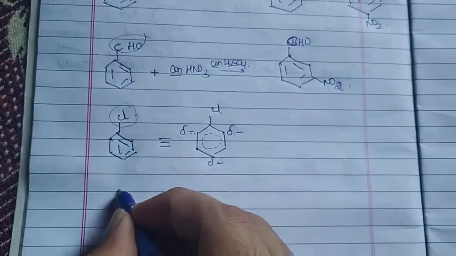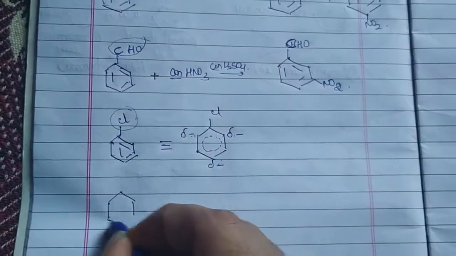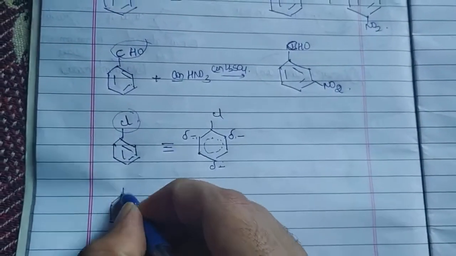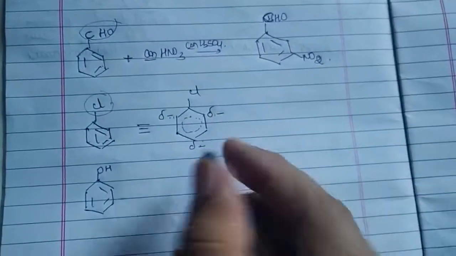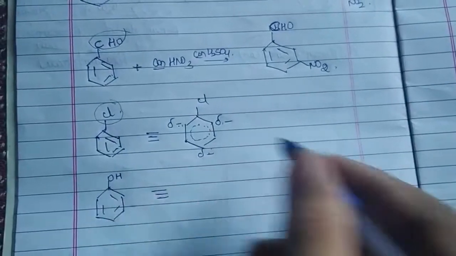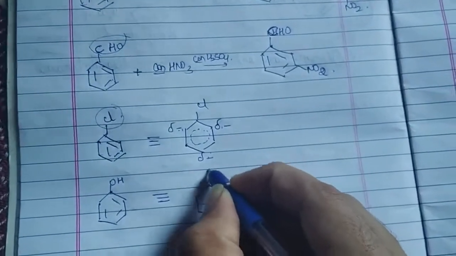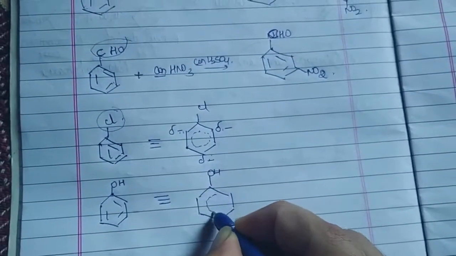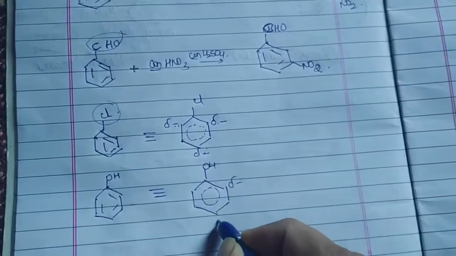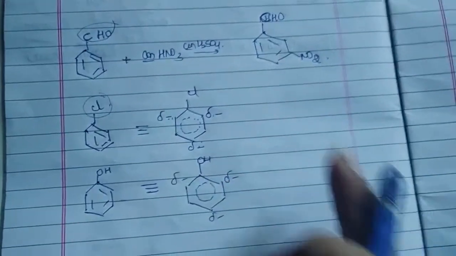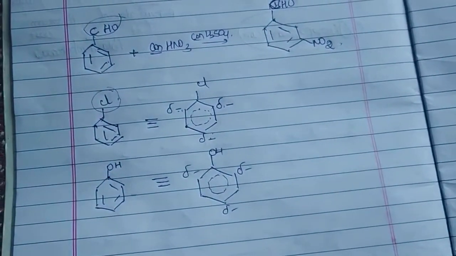The same concept was there with respect to phenol. Yes, it was also a ring activating group. I am writing the overall resonance hybrid structure. Here also we are observing the same thing. In the ortho and the para positions, we are having high electron density.